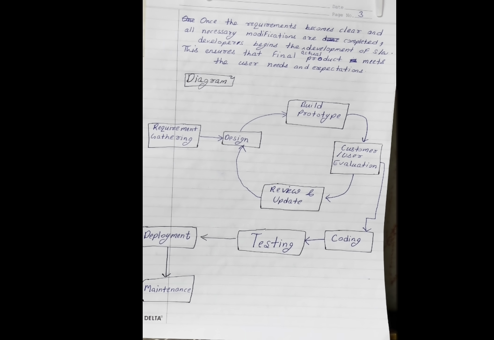After the prototype is developed, it is presented to the users for evaluation, and the users interact with the prototype and examine its features, designs, and functionality, and they identify the missing requirements at that time. They can also suggest improvements and provide valuable feedback, which helps the developers understand the actual needs of the users, and it also ensures that the software is developed according to their expectations.